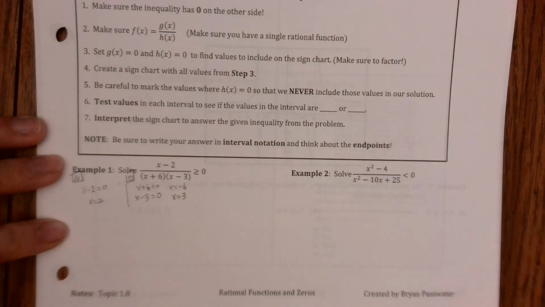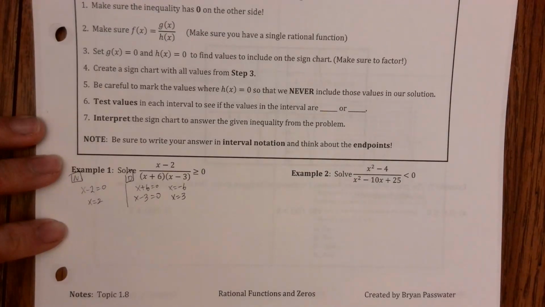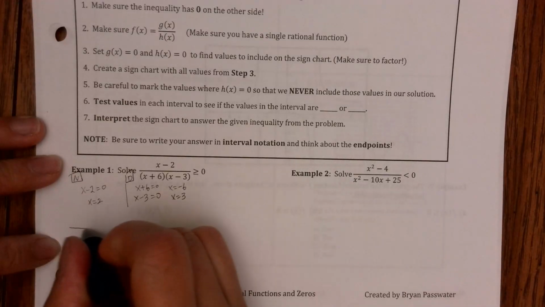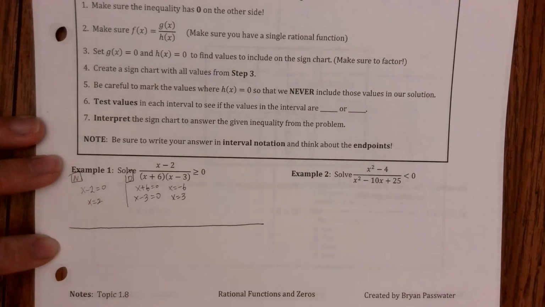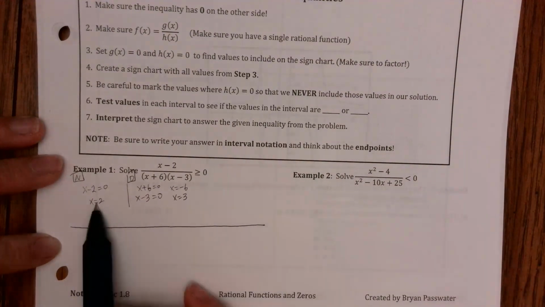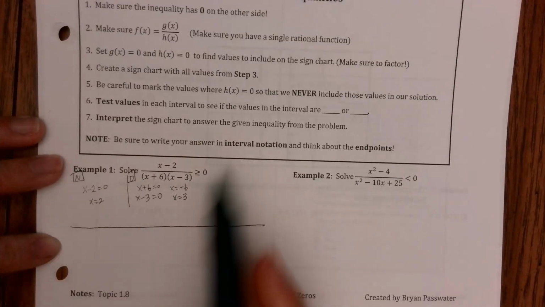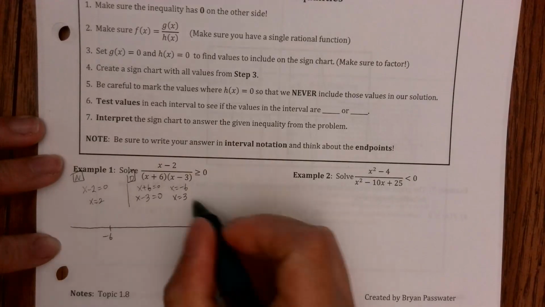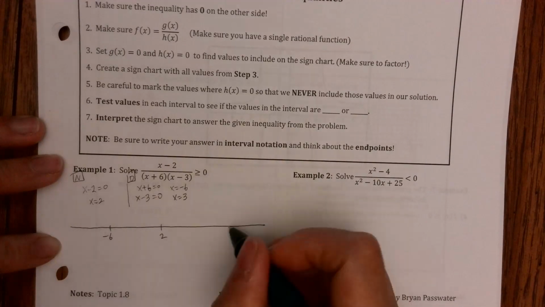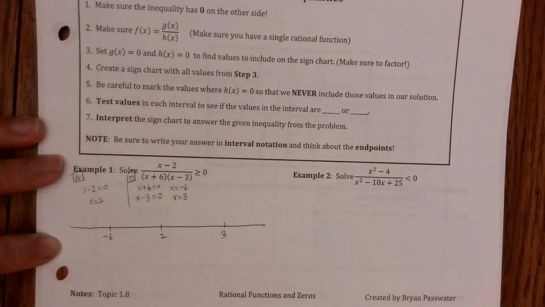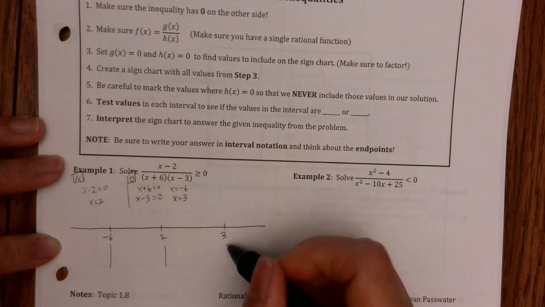Okay, and it says to include these on the sign chart. Remember this big thing we did with inequalities? You put those in order. Which one's smaller? Negative 6. Next is 2. Next is 3. Remember, you space it out and break it down into different parts.